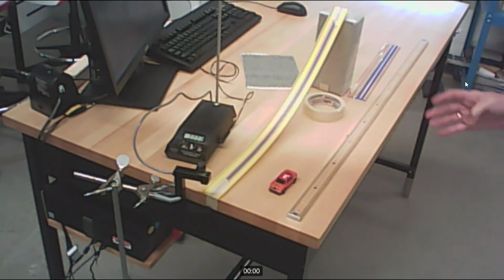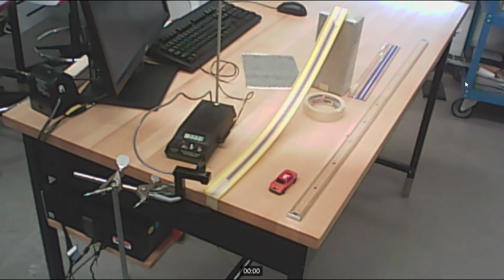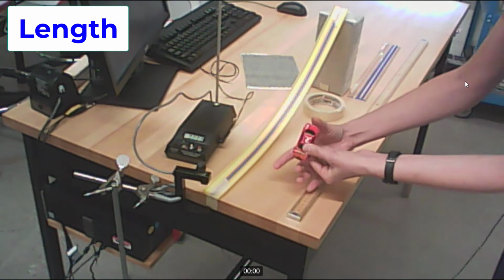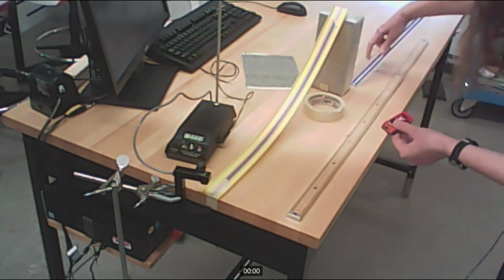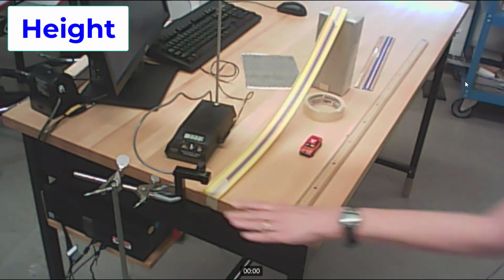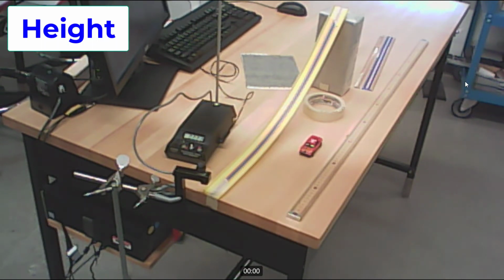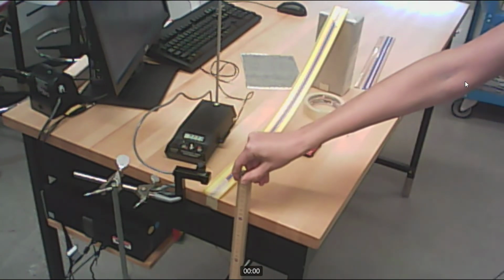In your lab manual, you've got a table and there's 4 quantities we're going to be measuring. So the first of them is the length of the car, so just how long it is from end to end. So you grab a ruler and measure that. The second thing we need is the height of the table, so how high up the car is when it leaves the edge of the table. So grab your meter stick and just measure that.